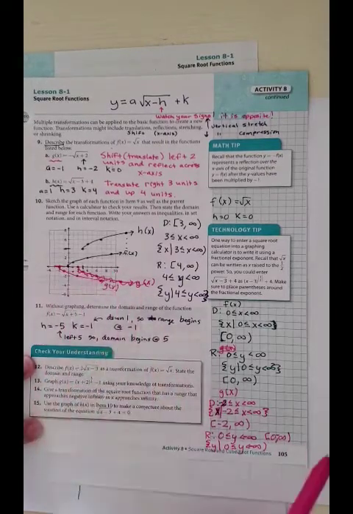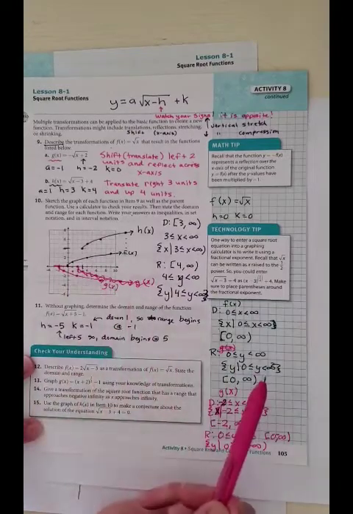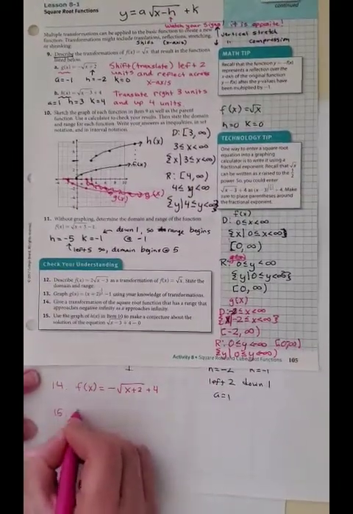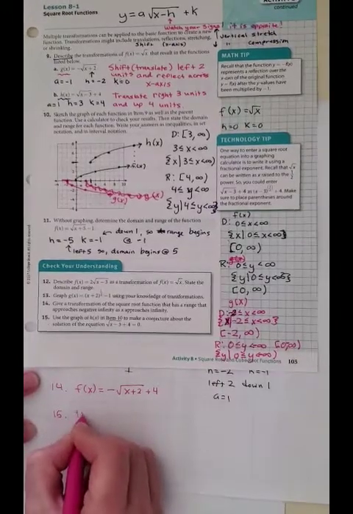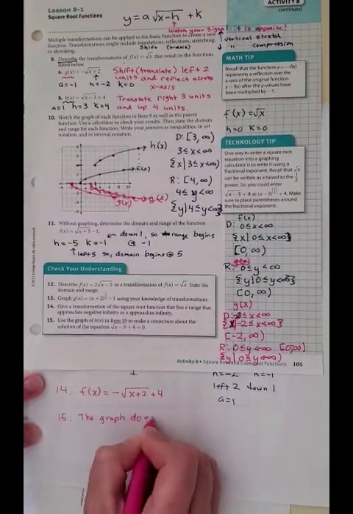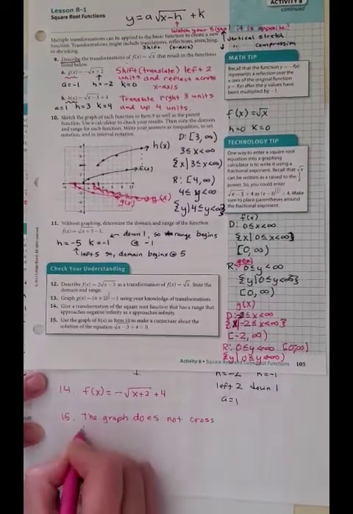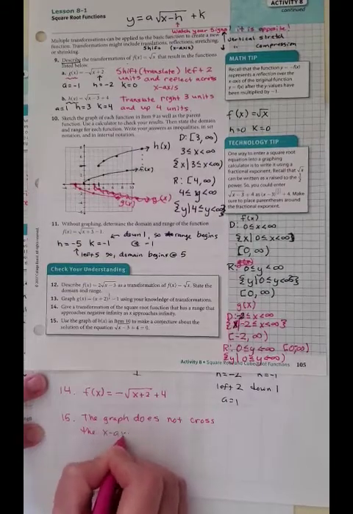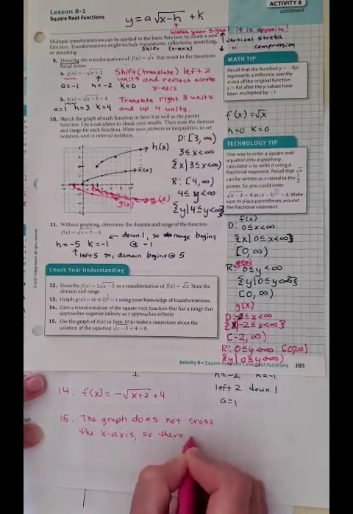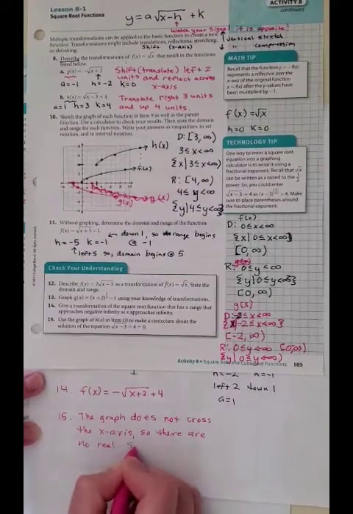So my conjecture, since this graph does not cross the x-axis, is that there are no real solutions.